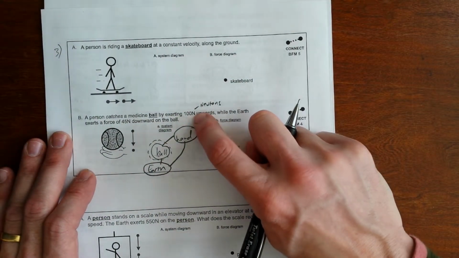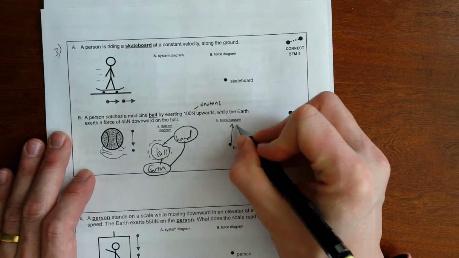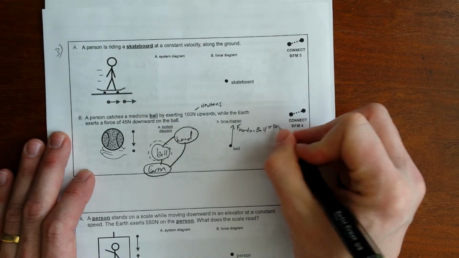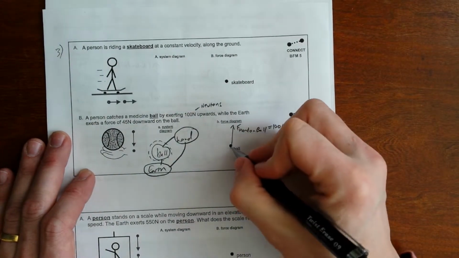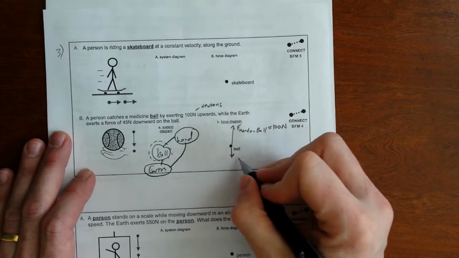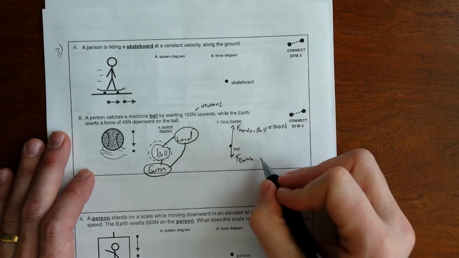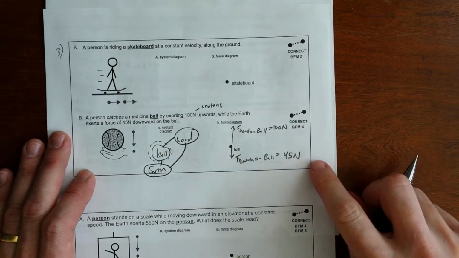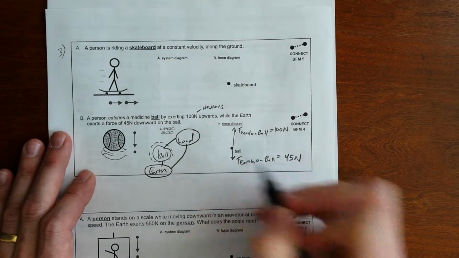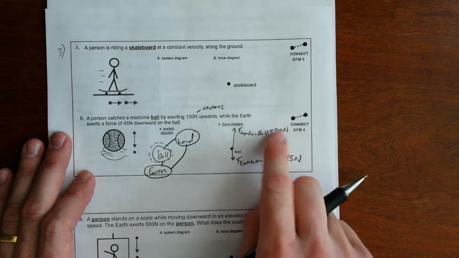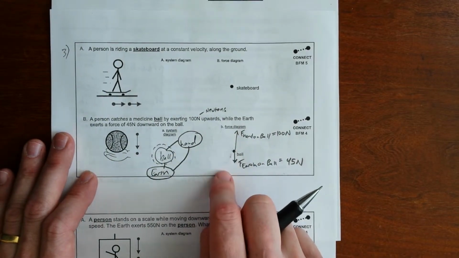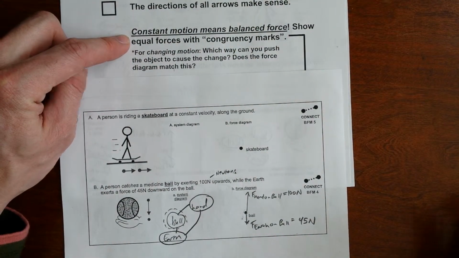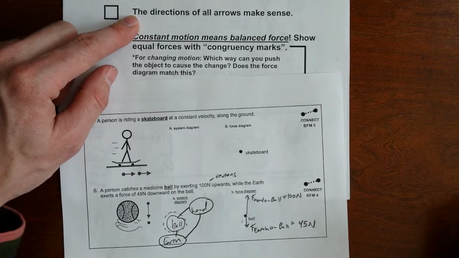So that means that this arrow, F hand on ball, has to be longer than the other arrow, because this arrow equals 100 newtons, and this arrow, F earth on ball, is only 45 newtons. So I can tell that this arrow is longer than this arrow because of the numbers and also because of the length of the arrow that I drew. That is, by the way, related to this. This is where making sure the direction of all arrows makes sense can get really tricky.